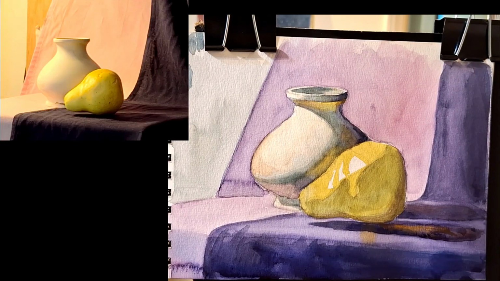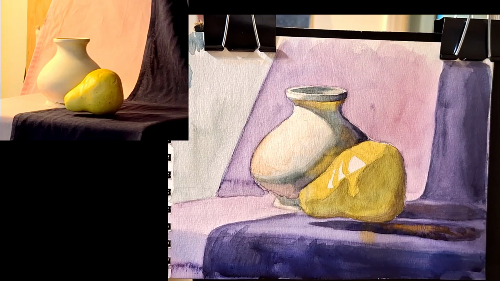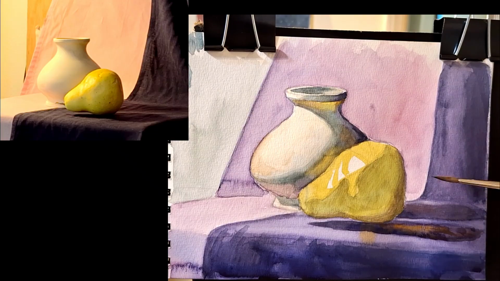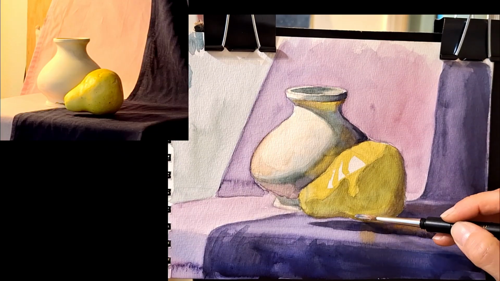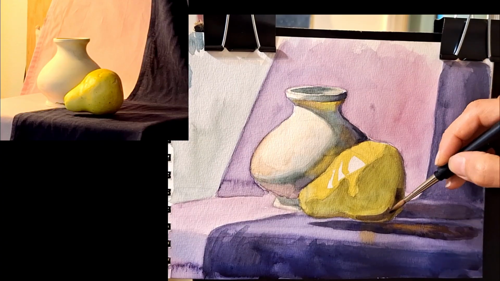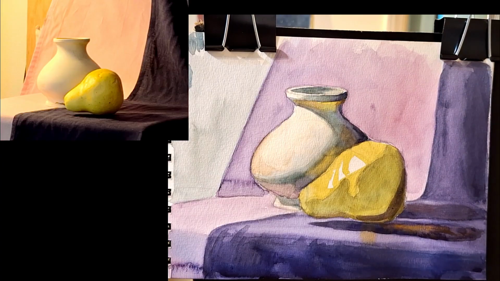All right. Okay, let this go for a little bit, let it dry. So now we're going back into bringing everything tuned together. So since we have this very dark defined shadow on the white vase, we can define the pear a bit more. The darker shadow reflection within the shadow right here, that is very purpley, needs to be put in.